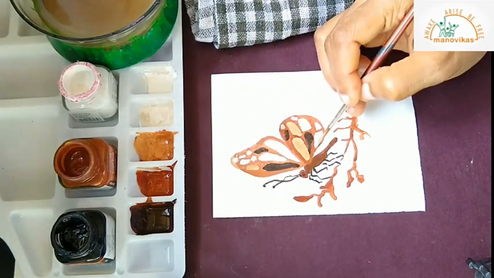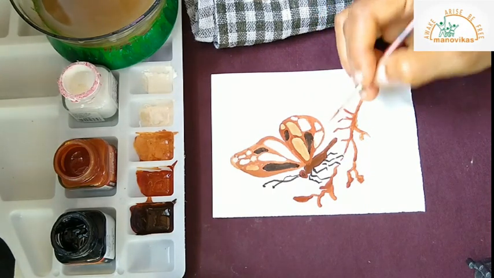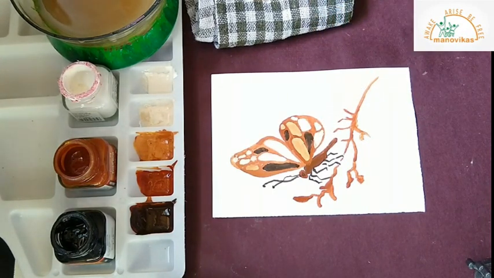So here, instead of gradually shading, I have made use of different patches of color directly.